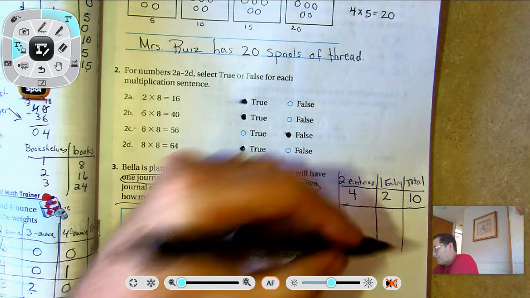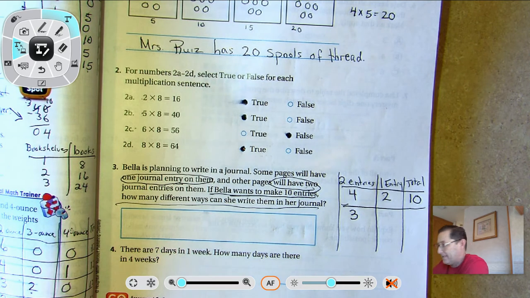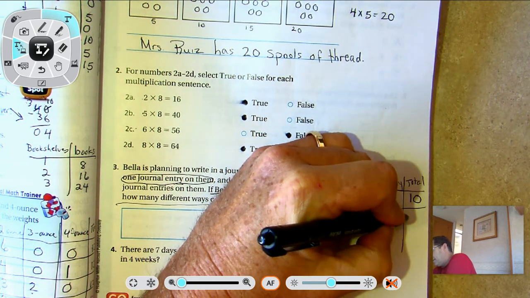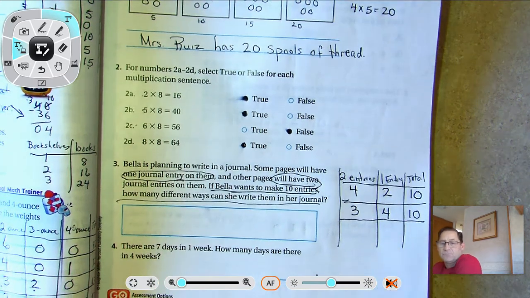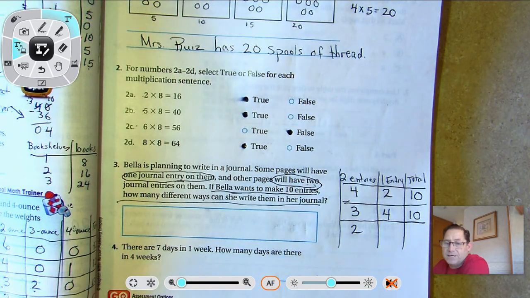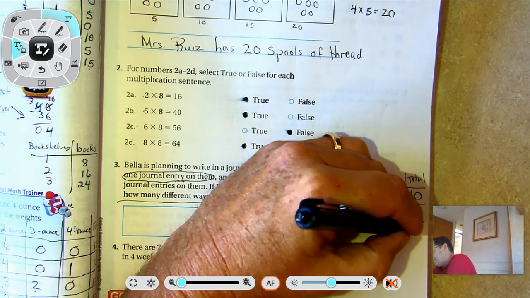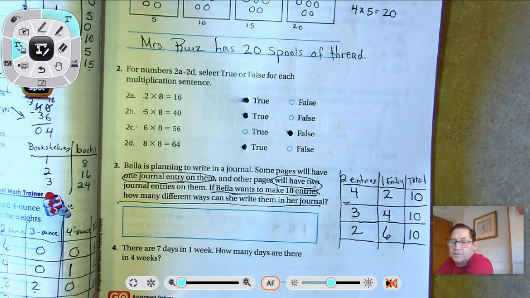All right, how about 3 pages of 2? 3 pages with 2 entries would be 6 entries. That leaves me 4 more entries. All right, how about 2 pages with 2? 2 pages with 2 would be 4 entries. 4 plus what is 10? 6. Starting to notice a pattern, right? 2, 4, 6, 4, 3, 2.